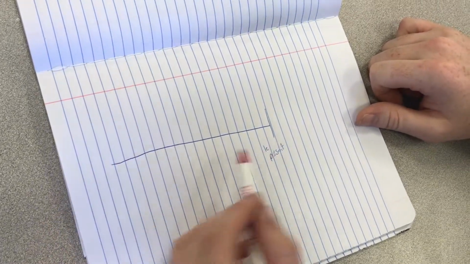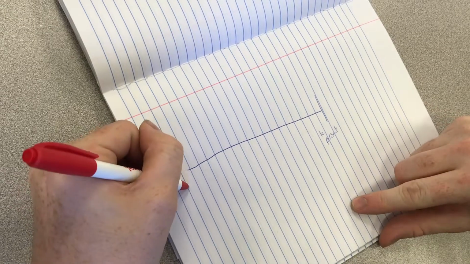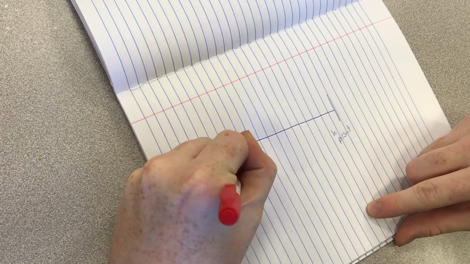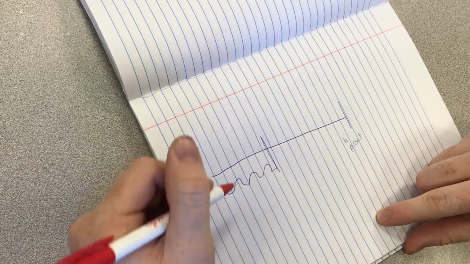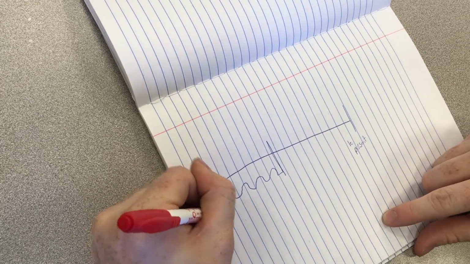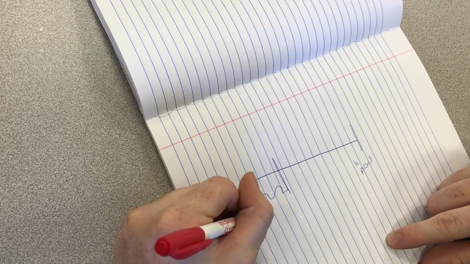And then the past is behind the present. So, in her story, she was using the squiggly line. I was walking down the road. Then she said, bam. So, this line represents the imparfait. Imparfait.